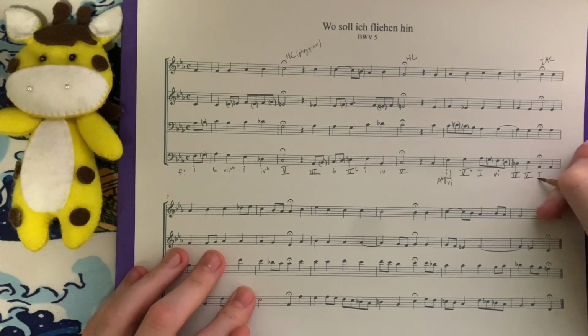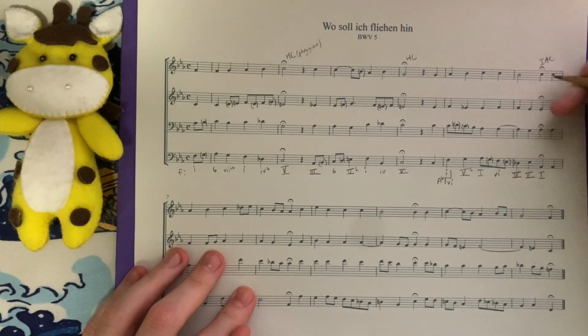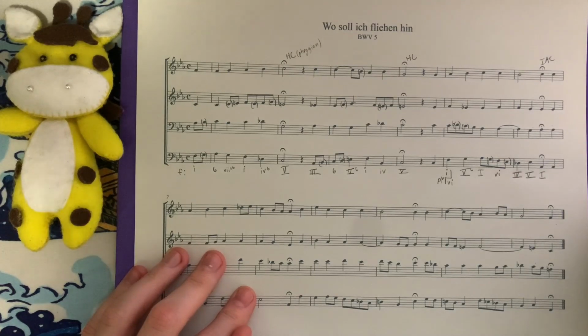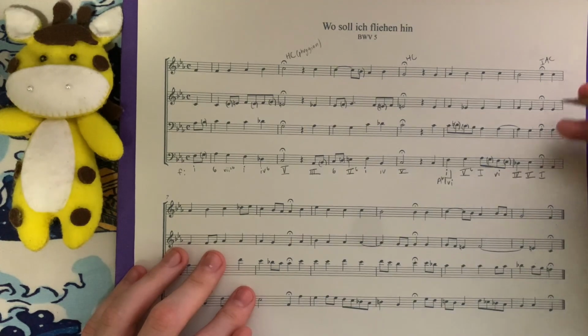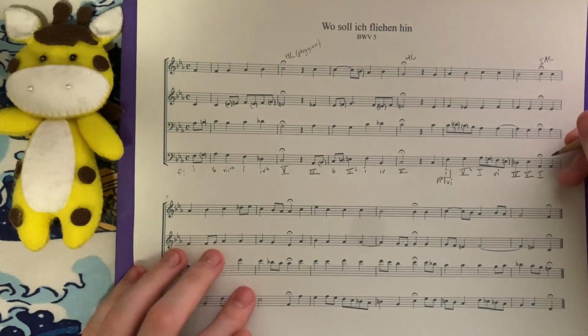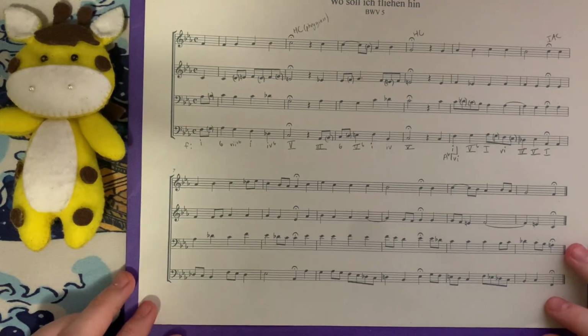And then we get a root position 1 chord with the 3rd in the soprano. So this is not a perfect authentic cadence. It is an imperfect authentic cadence. We then repeat the same chord, and then we move down to the second system.